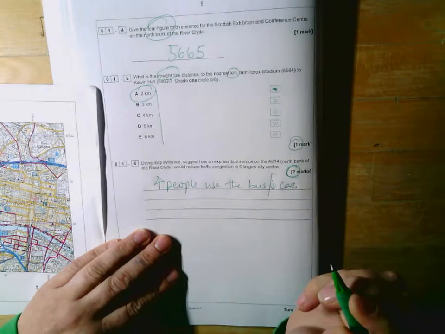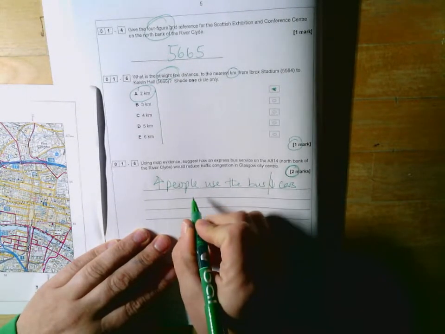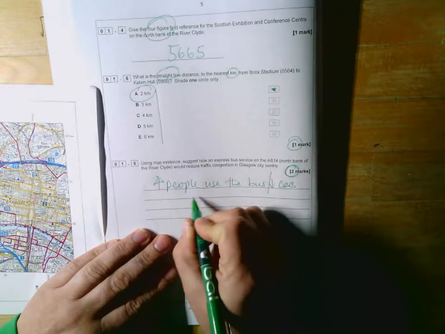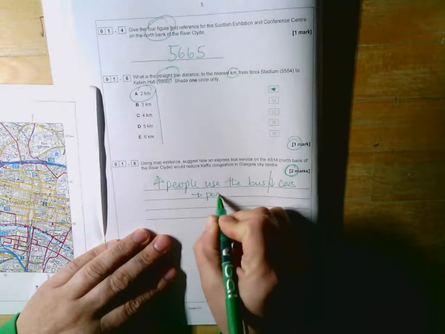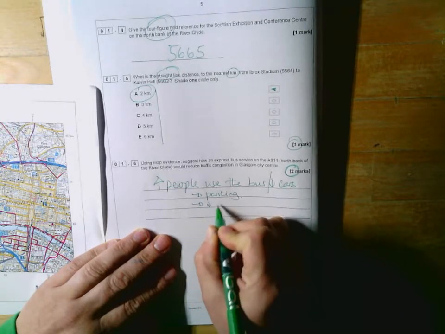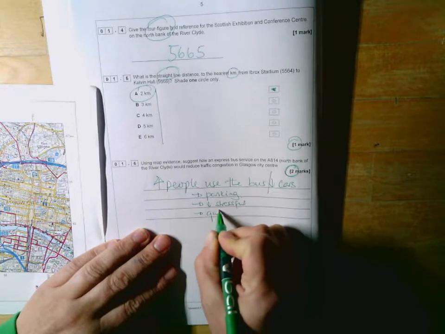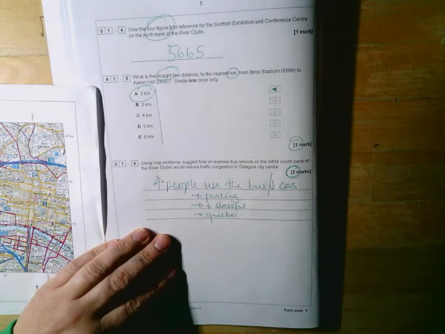So you've got to say why fewer people would use their cars, but they would use the bus. So it could be that they wouldn't need to bother with finding parking. It could be that it was less stressful for them. It could be that it was quicker than going in their car. So that's what you need for your second mark.